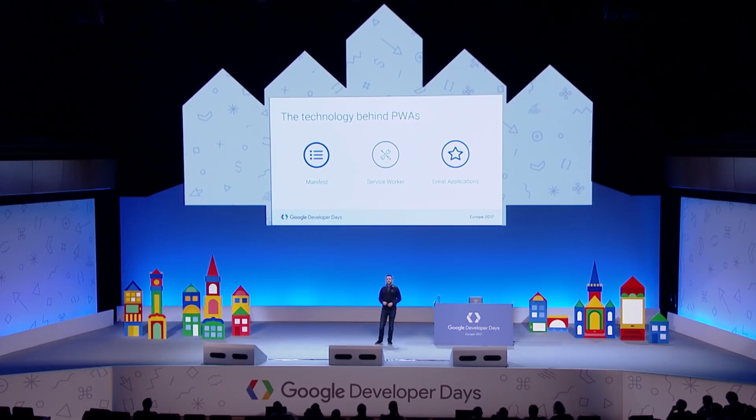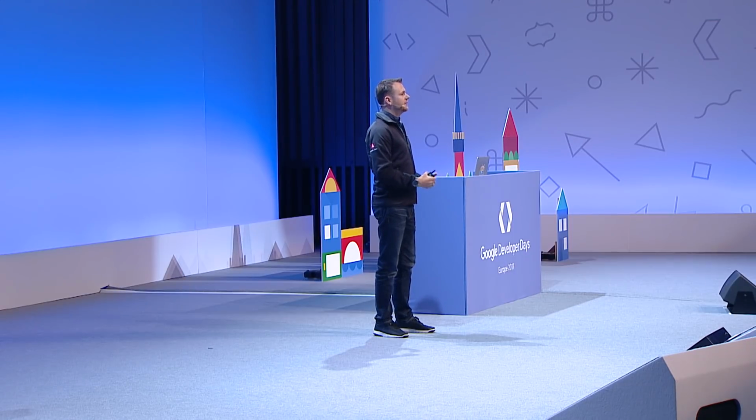Some of the technology behind PWAs include the web app manifest, which we'll talk a little bit about, the service worker, which I'll talk a lot about, but a lot of this is going to come down to you building great applications. Tools can only do so much to help you advance and take advantage of the latest and greatest capabilities of the browser, but you still need to be thinking about your use cases. You still need to be worrying about your users.